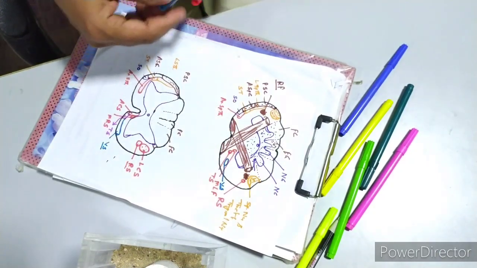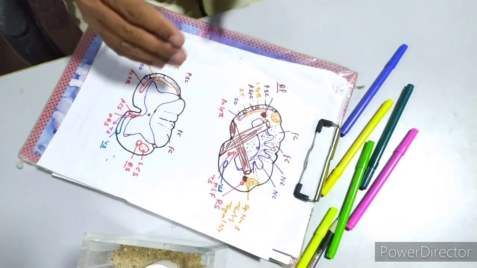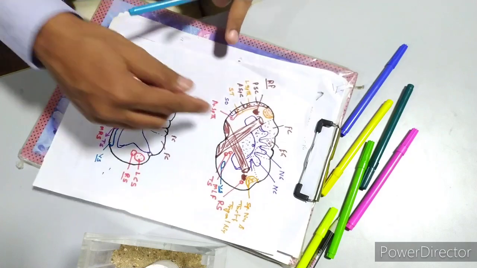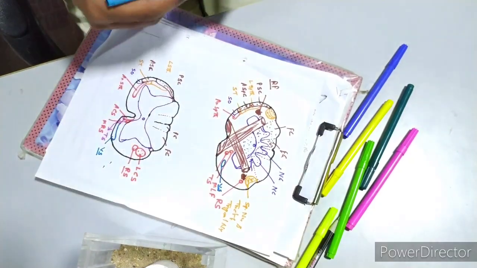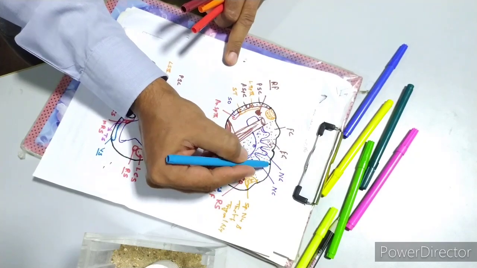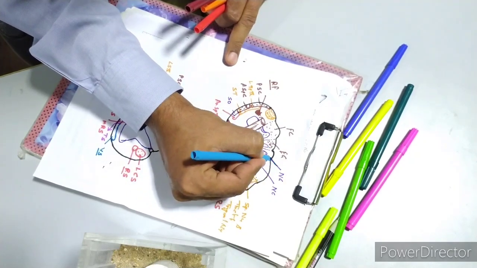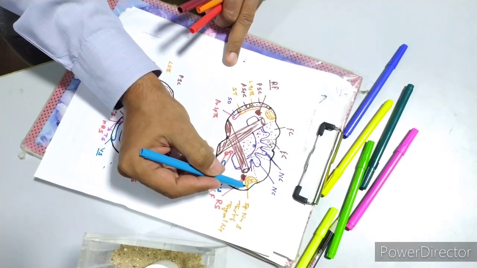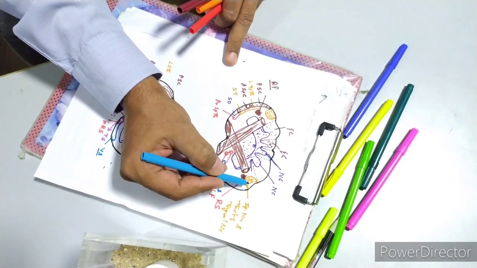Clear? So now in short, what are the nuclei present and what are the tracts? The nuclei present here are first the nucleus gracilis, then the nucleus cuneatus, and the spinal nucleus of the trigeminal tract.